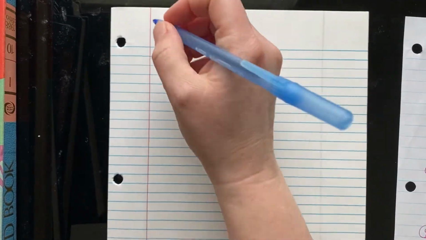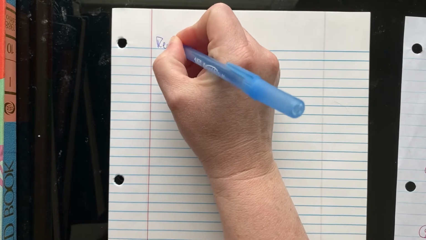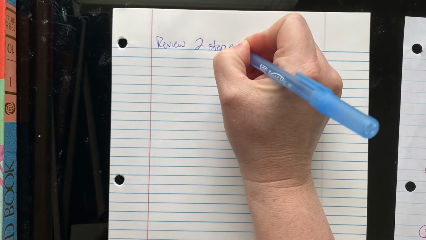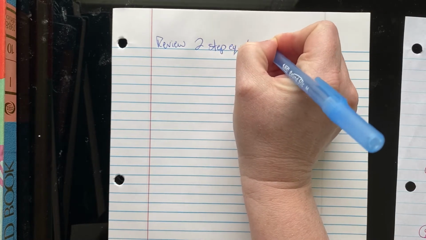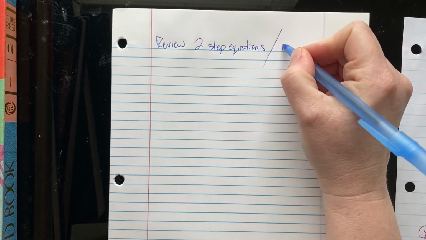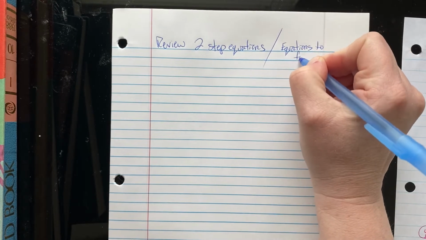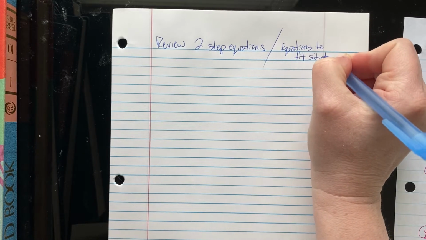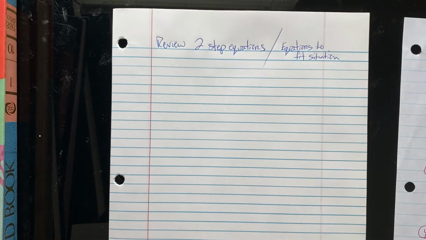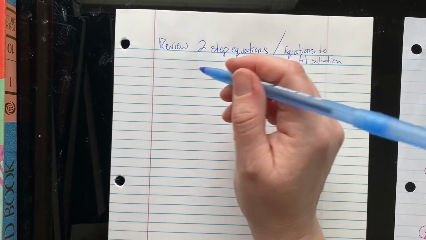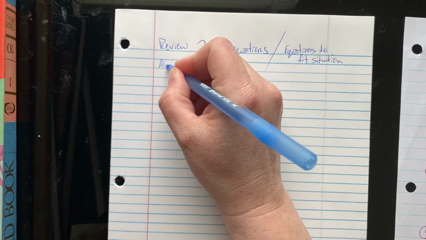Okay, this goes with the lesson on reviewing solving two-step equations. And we're going to throw in a little bit of equations to fit the situation. This is still review, so it's been a little while, but this is so important as we move into algebra.